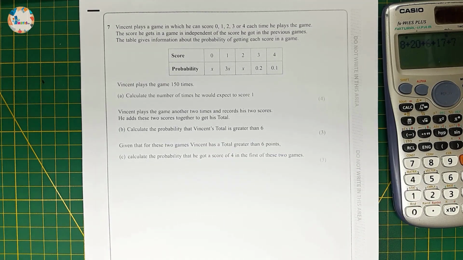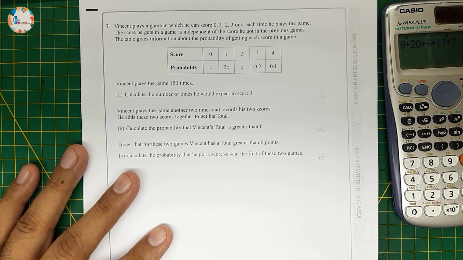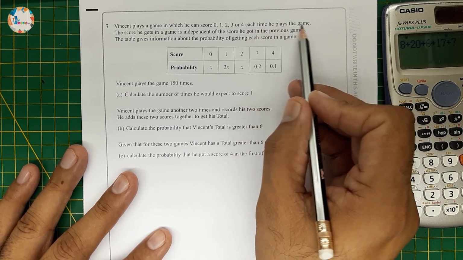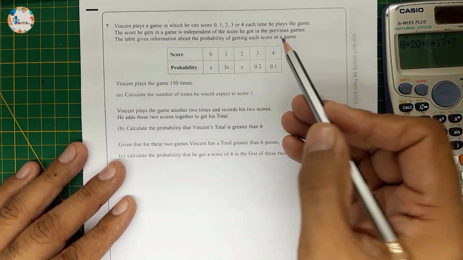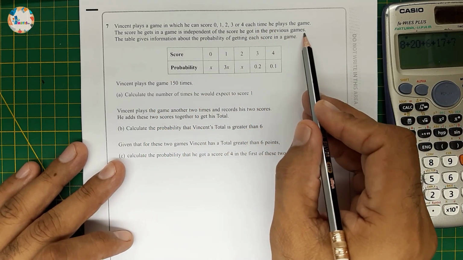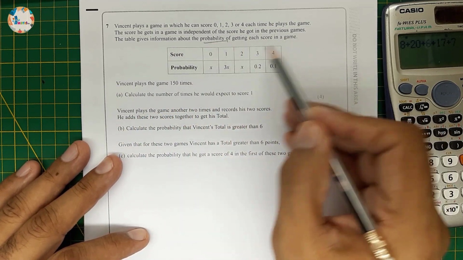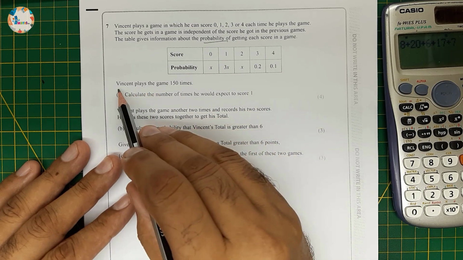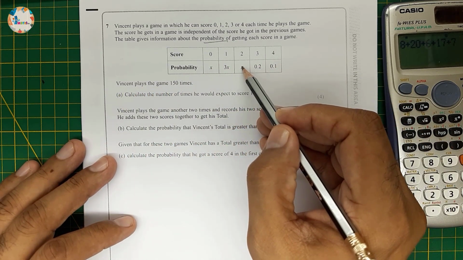Now this is question number 7. Vincent plays a game in which he can score 0, 1, 2, 3 and 4. Each time he plays the game, the score he gets in a game is independent of the score he got in the previous games. The table gives information about the probability also. We have to calculate basically the value of x.